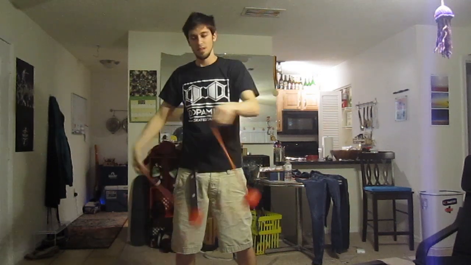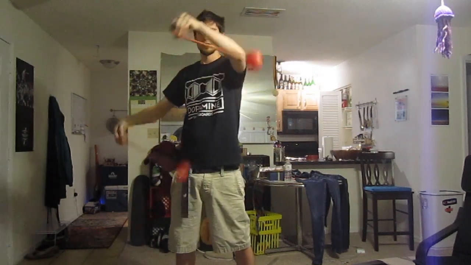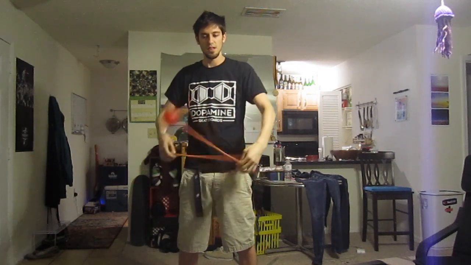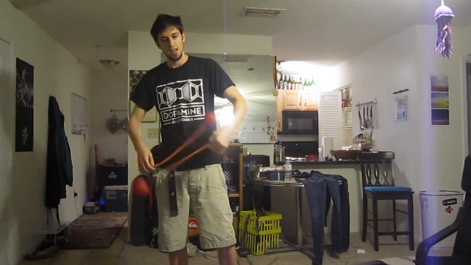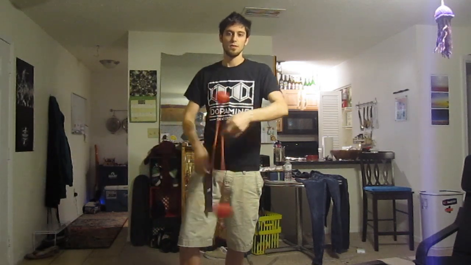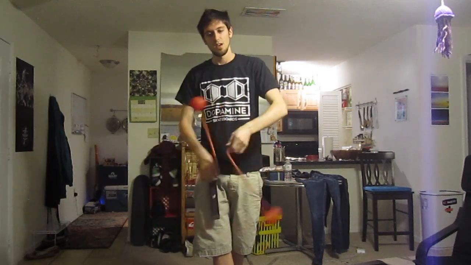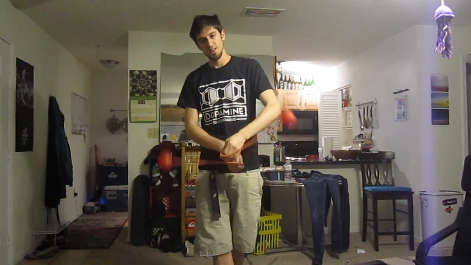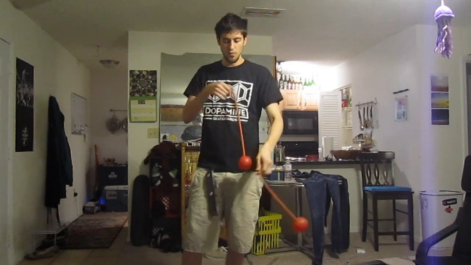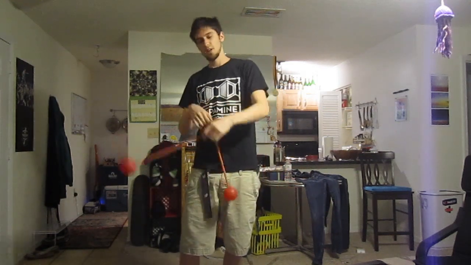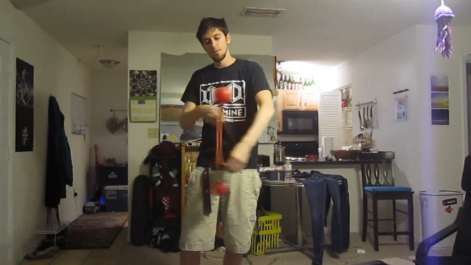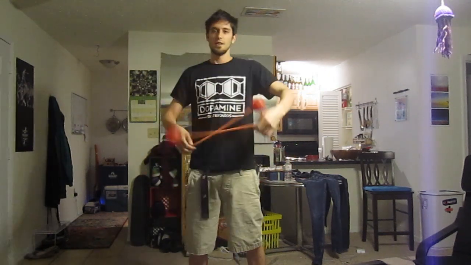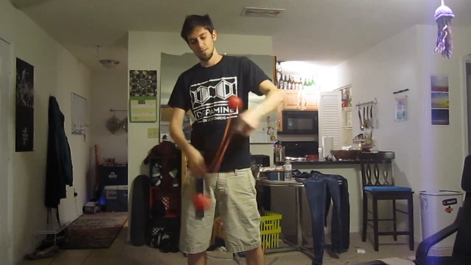And yeah, split time is the same thing, only one poi is going to be halfway along this 360-degree rotation ahead of the other one. So you can kind of say split time is half time, since when one poi is down, one poi is up, and when one poi is to the right, one poi is to the left. As you can probably notice if you look at this long enough, the poi are half of a 360-degree rotation away from each other.